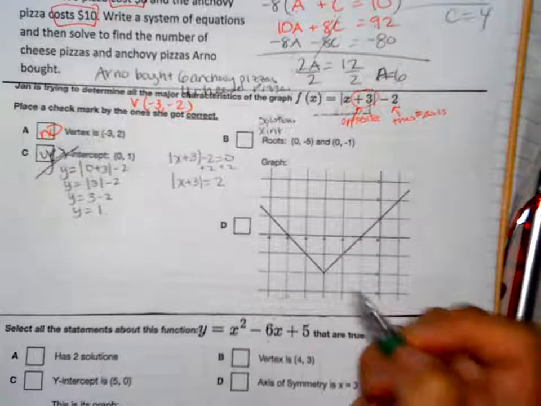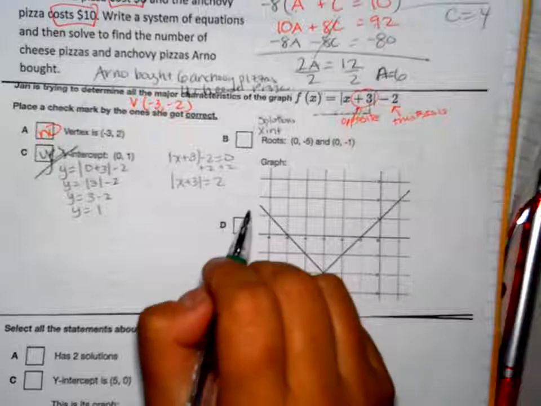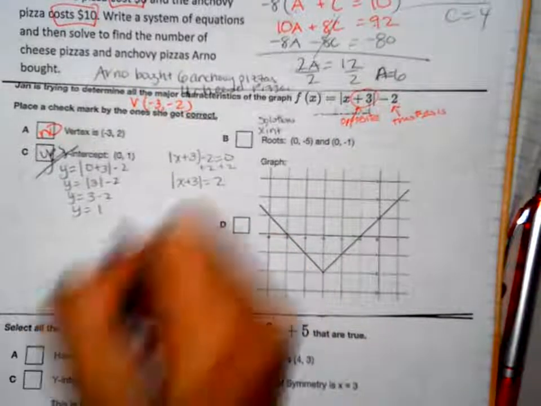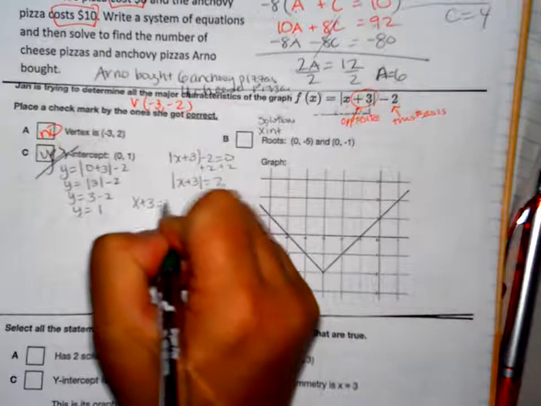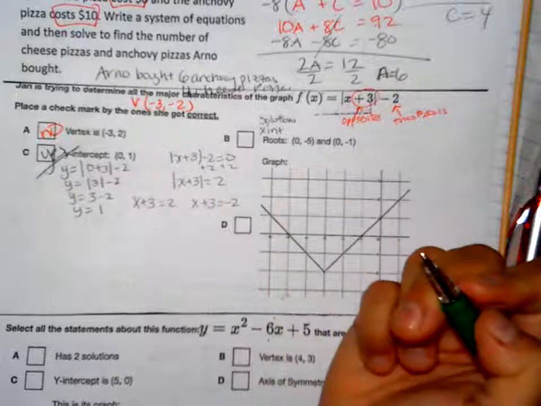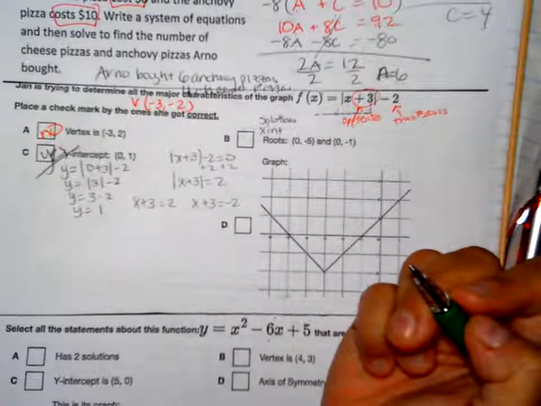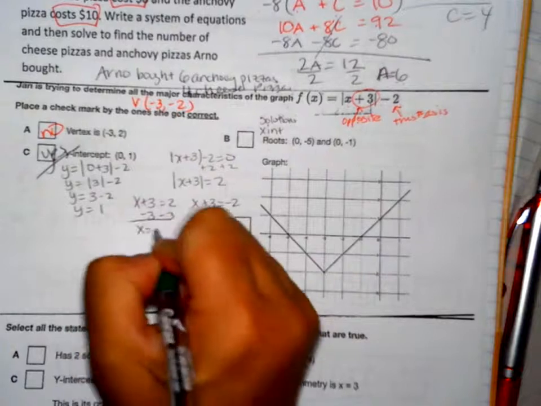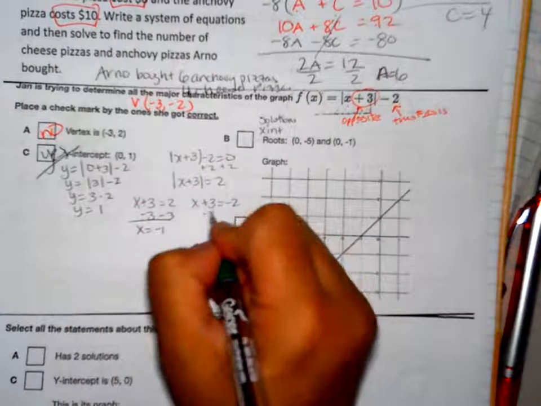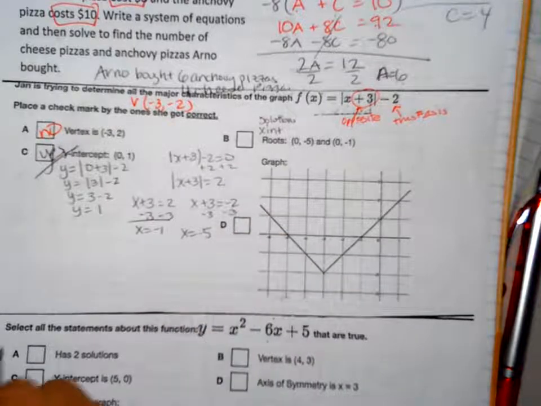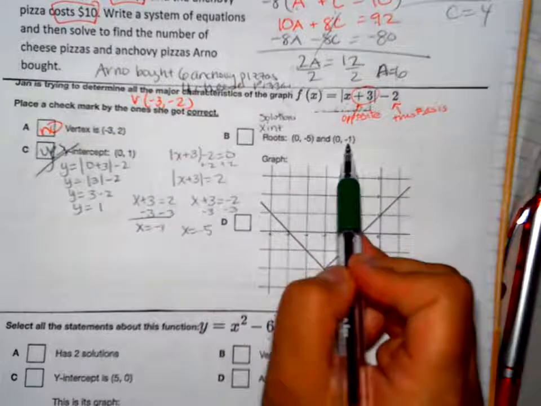Remember, with absolute value you need 2 answers. Here's my first equation, x plus 3 equals 2. Here's my other one, x plus 3 equals -2. Remember, you set up both equations. I subtract 3. X equals -1. X equals -5. So my roots are -5 and -1.